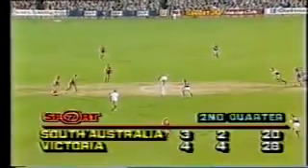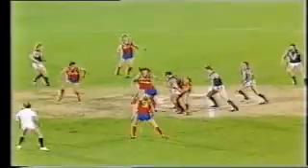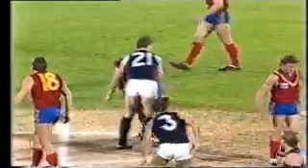Siren sounds. Quarter time here at Football Park in the interstate clash. Victoria 4-4, South Australia 3-2. Second quarter at Football Park, Victoria 4-4, South Australia 3-2. Ball on the centre. Williams couldn't get the kick out. Ball held to the South Australian player there in Bradley, and the umpire will come in and rebounce the football.